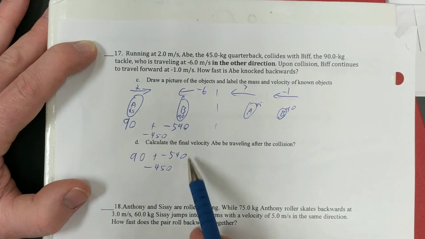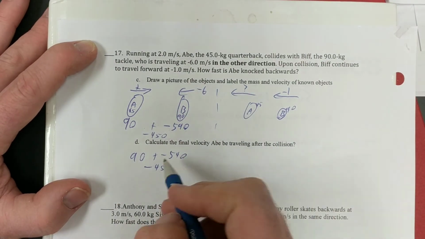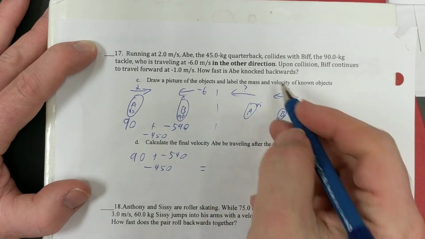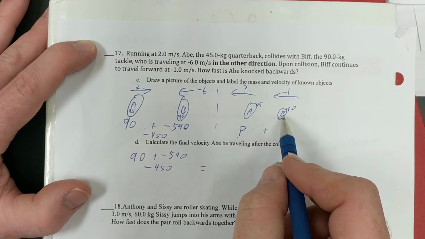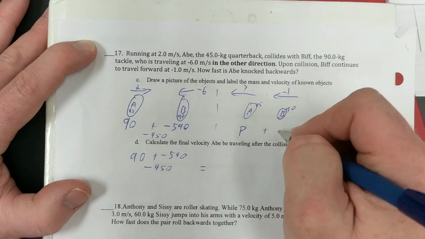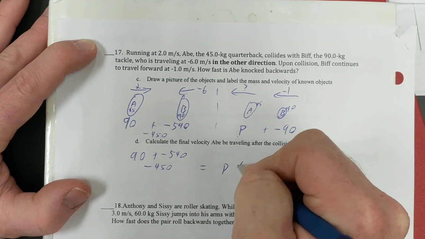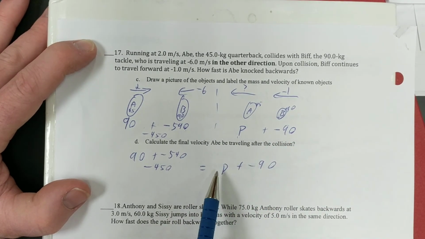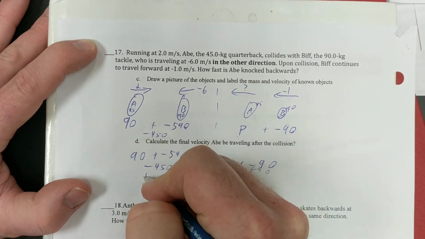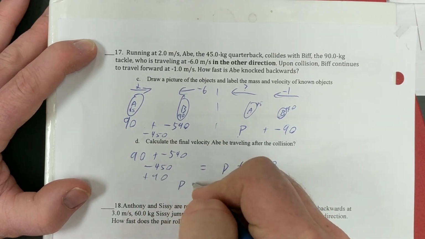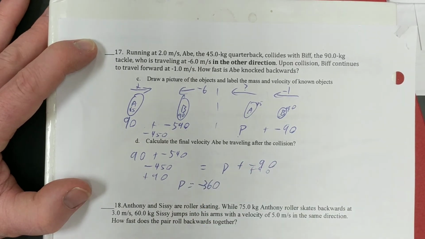So that is the initial momentum of Abe and Biff together, the total momentum, and that needs to be the same after they collide. So that's going to equal, I don't know Abe's momentum, P, plus Biff's final momentum, 90 times -1, or -90. So -450 needs to equal P plus -90. So to solve for P, I'll just add 90 to both sides, and I get P equals -360 momentums.